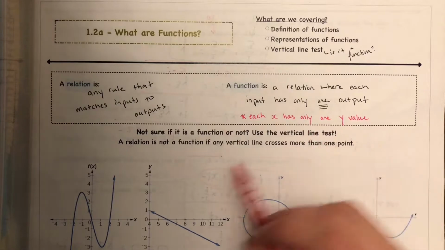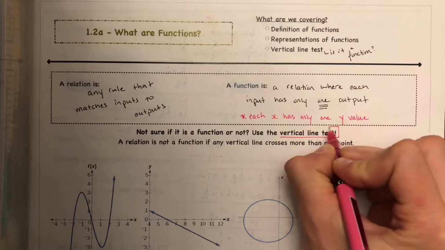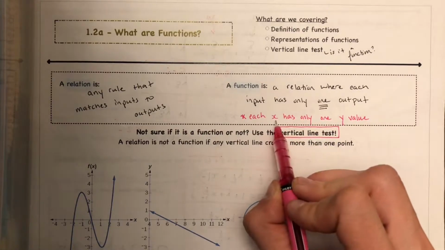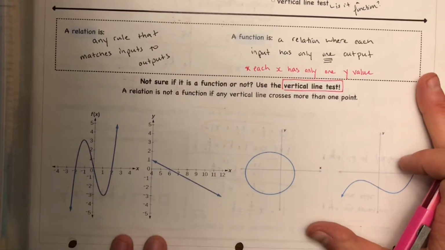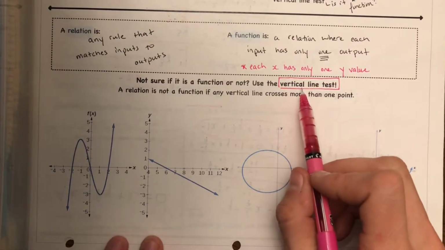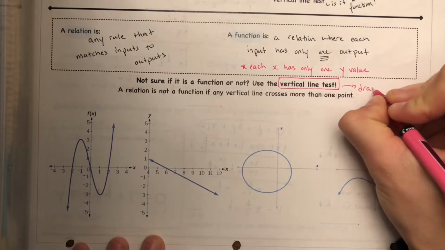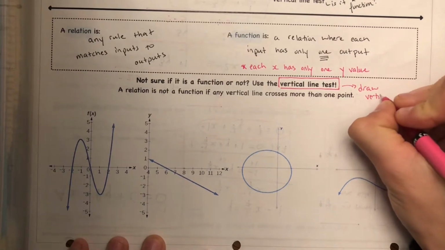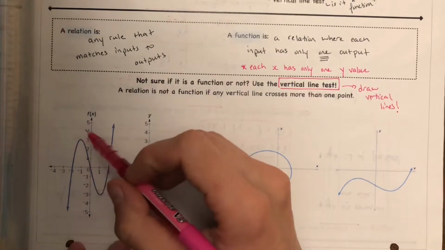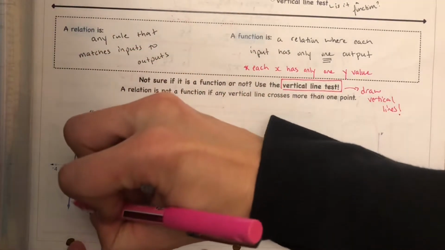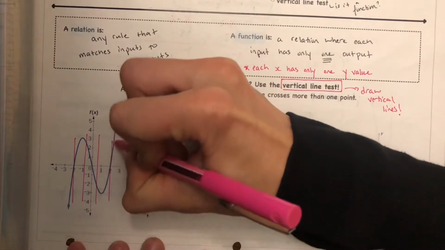One way we tell this is we use something called the vertical line test. The vertical line test just shows us whether or not each x has one y value or more. These 4 are just a quick example of that. The vertical line test is easy to do. Essentially, you just draw vertical lines. I'm not kidding, it's pretty straightforward. On this one here, I'm going to start by drawing a couple of vertical lines across my function in a couple of different spots.